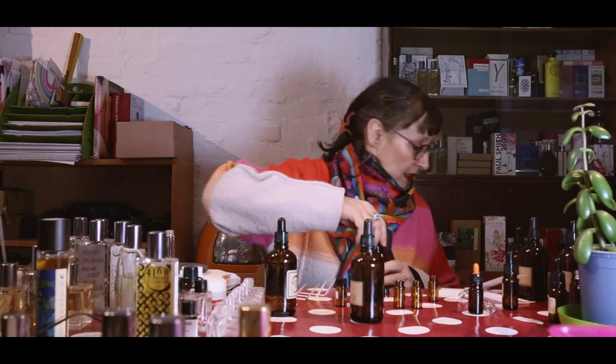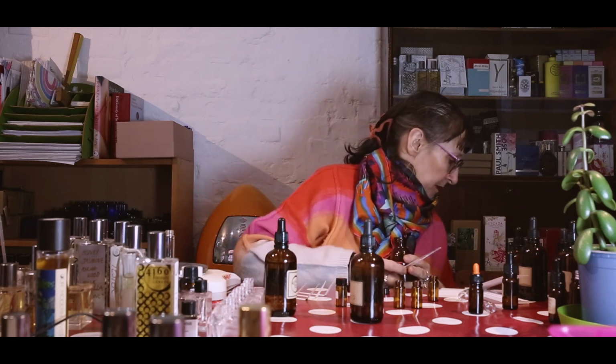Right, I've put labdanum in. I'm going to put in the Cedramber, and then I'm going to put in Ambrox. So this is going to be 2 grams.